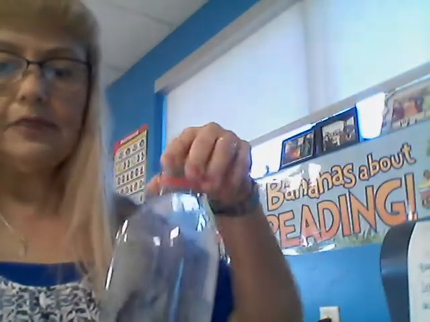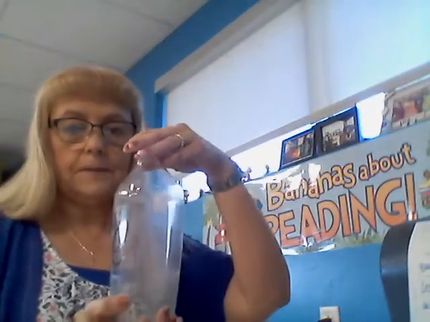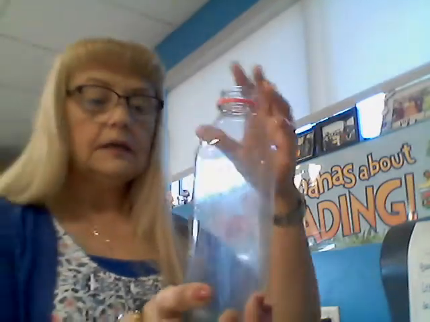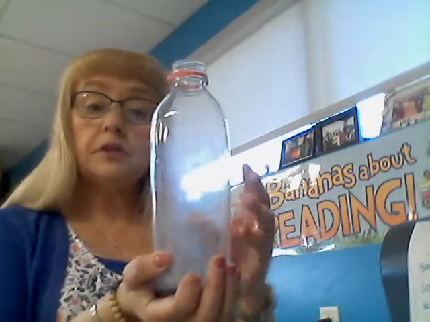All right, and then we have this one. Does anyone know what this is called? This is called, actually, yeah, this one is called a quart. Okay, and do you know what may have been inside this quart?